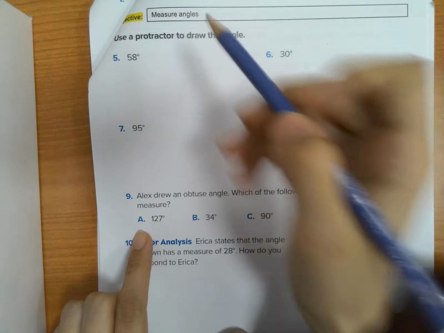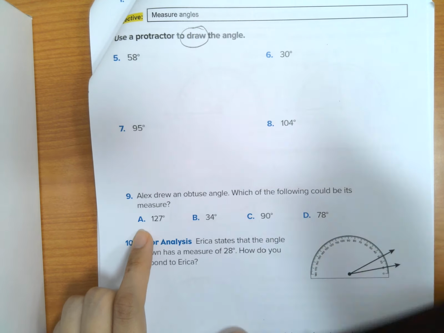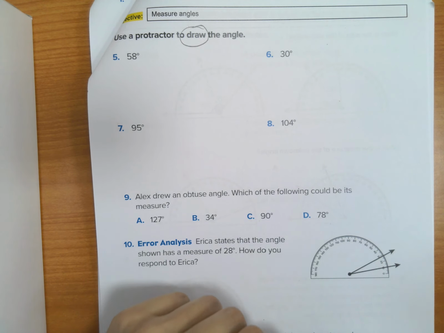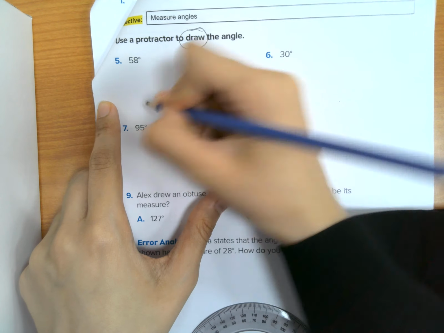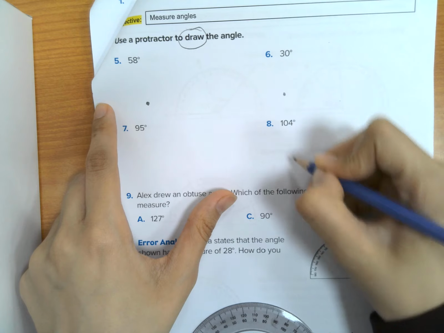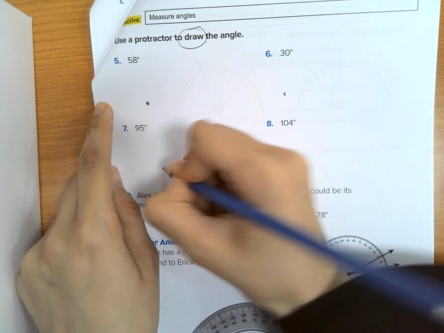But in those questions, we are going to draw the angle. So it's very easy. We just need to point. Where is the end point? We need to draw the end point. I will draw the end point for all the angles just to prepare them.